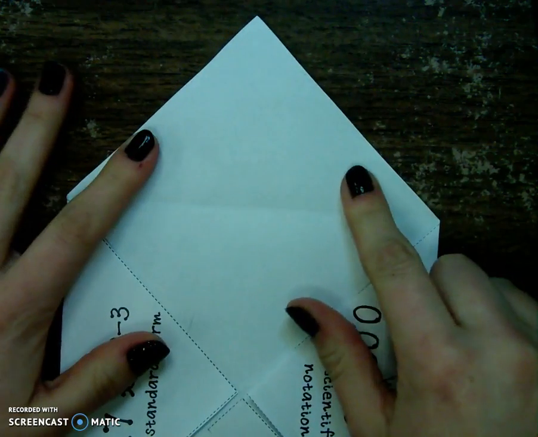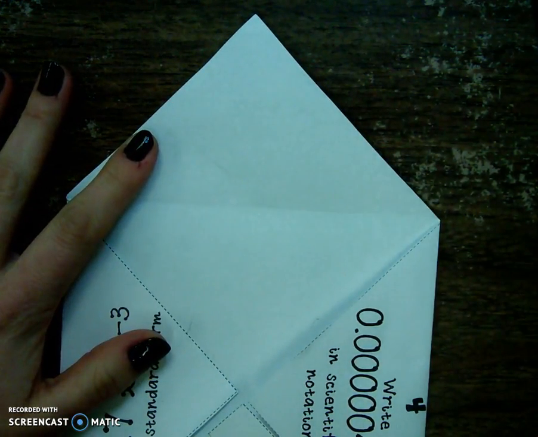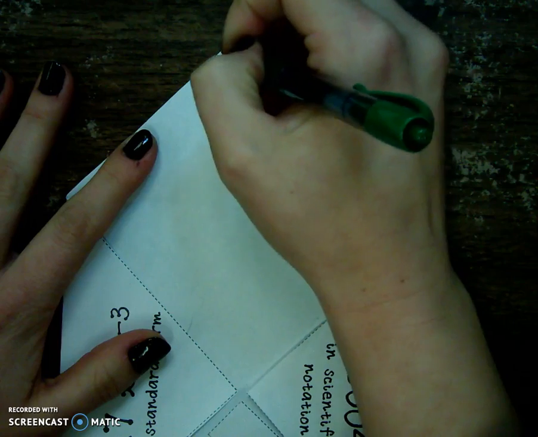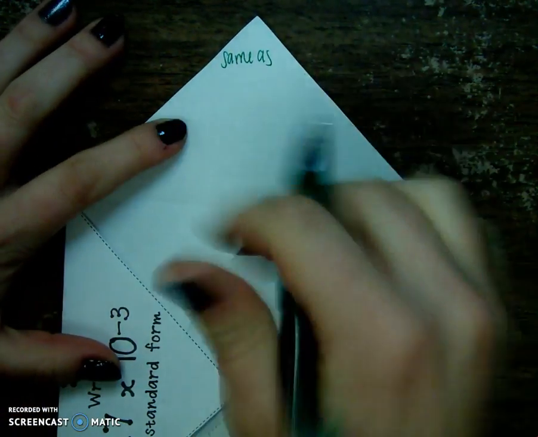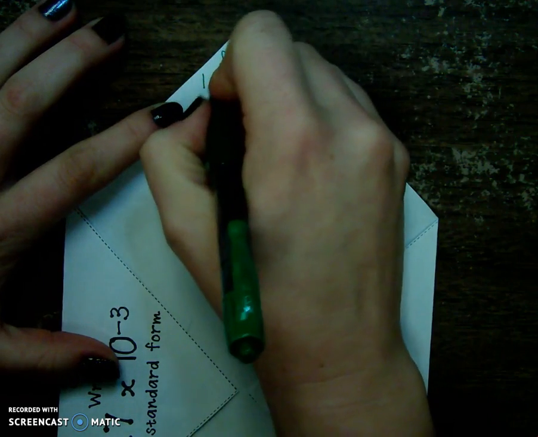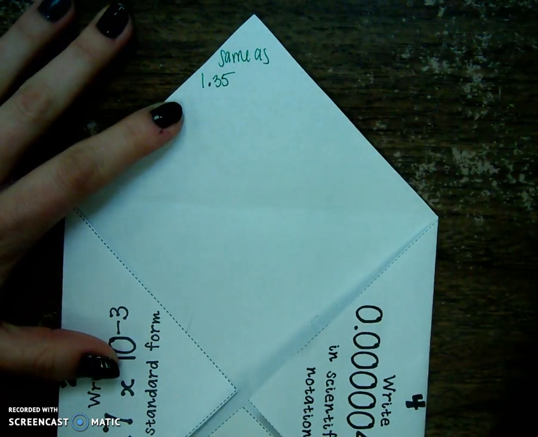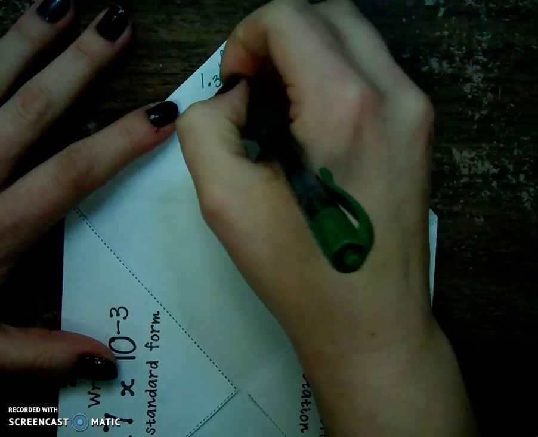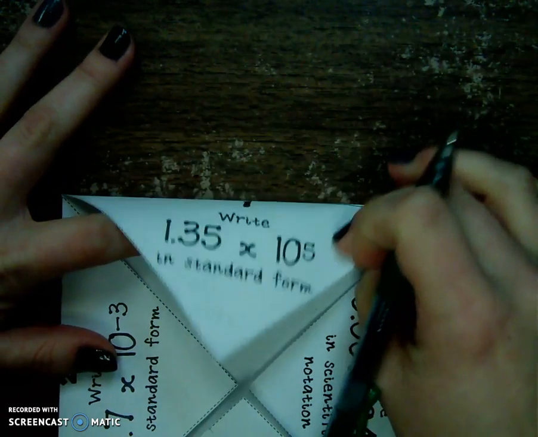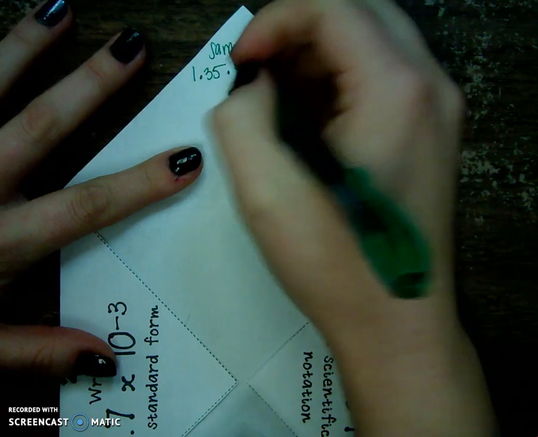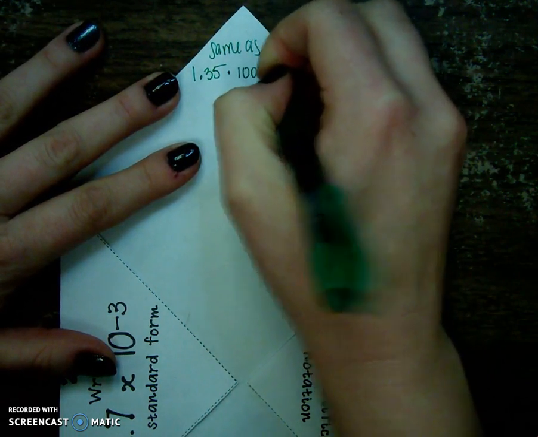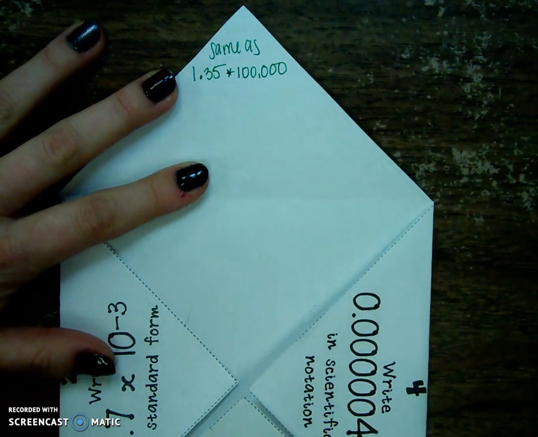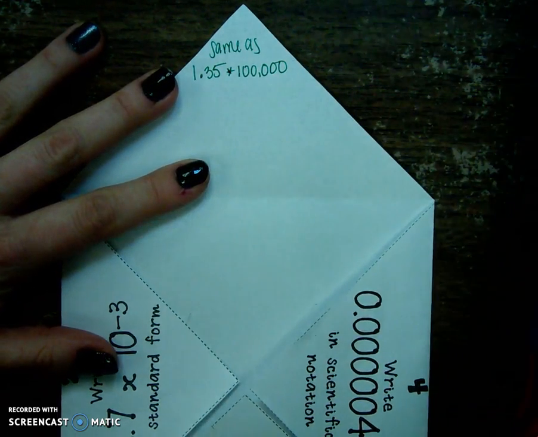So we know that this is the same as saying 1.35 times, well, 10 to the 5th is actually the same as 100,000. Okay, so you can put the dot or the multiplication sign in there.